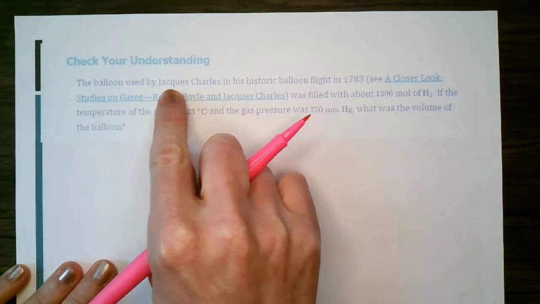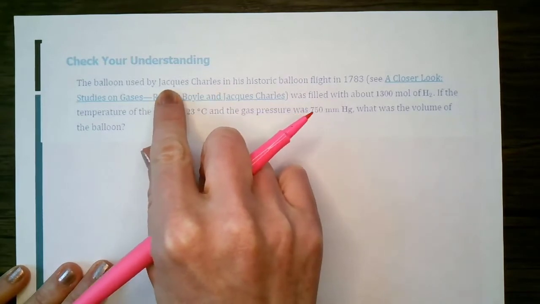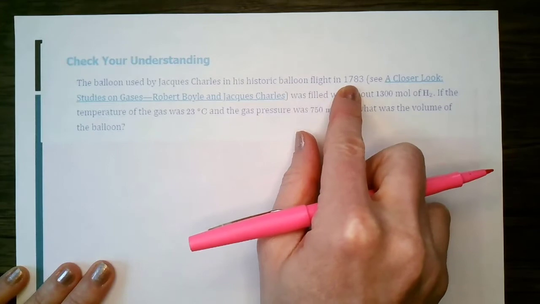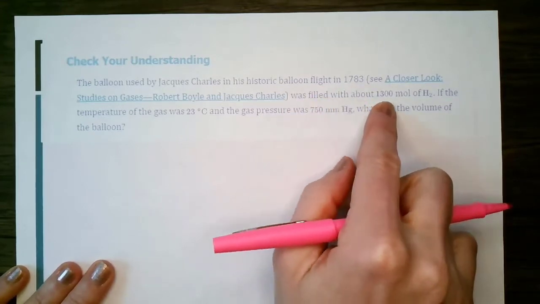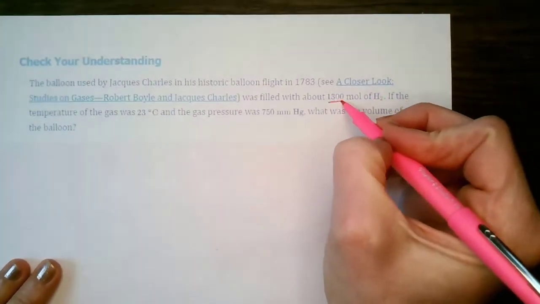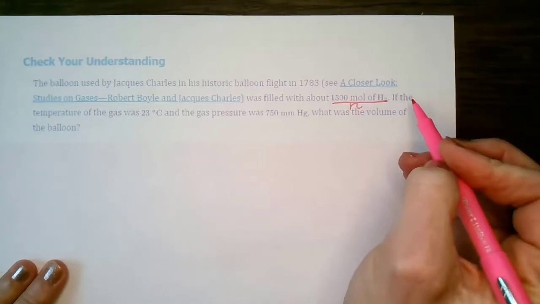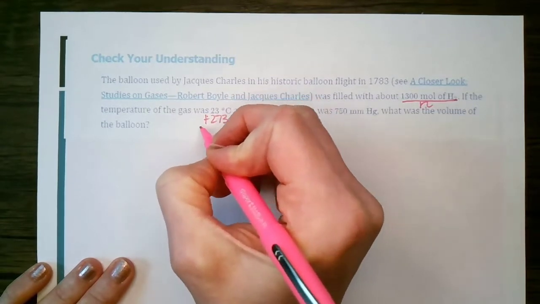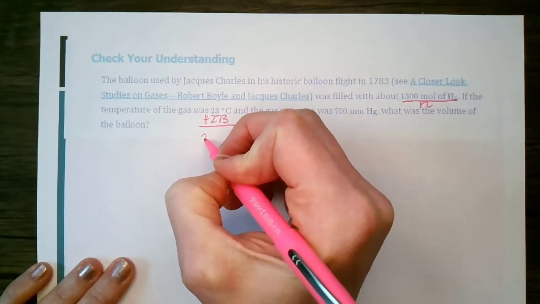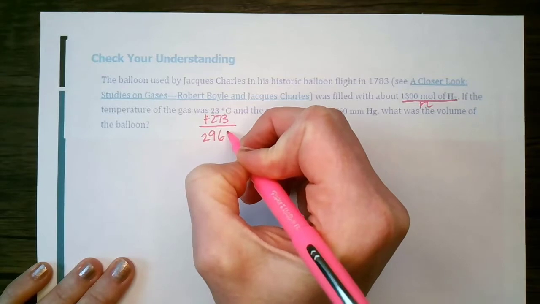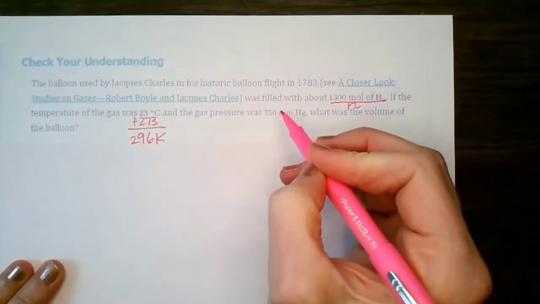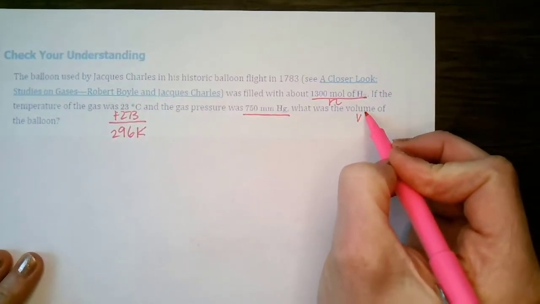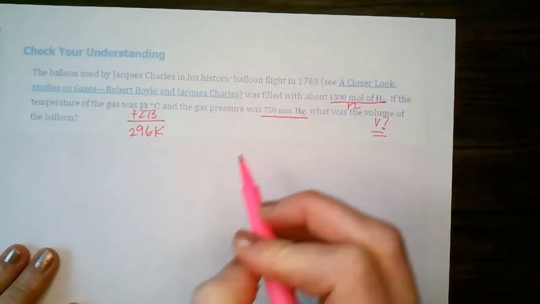Let's look at another practice problem here. The balloon used by Jacques Charles in the historical balloon flight in 1783 was filled with about 1,300 moles of hydrogen. So this is our n. If the temperature of the gas was 23 degrees Celsius, I'm going to add 273 before we get too far, so 296 Kelvin. And the gas pressure was 750 millimeters of mercury.